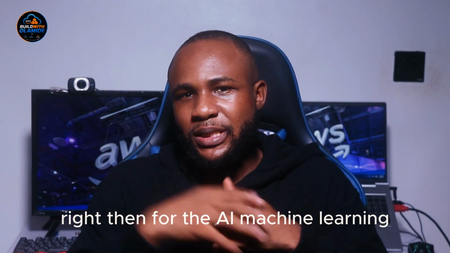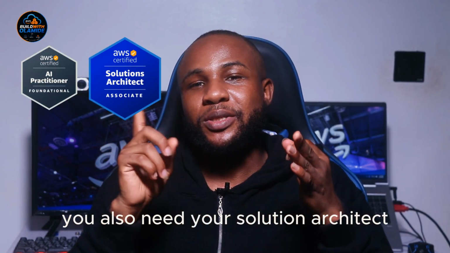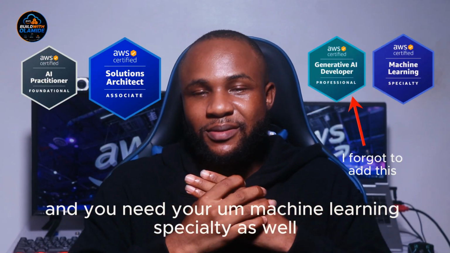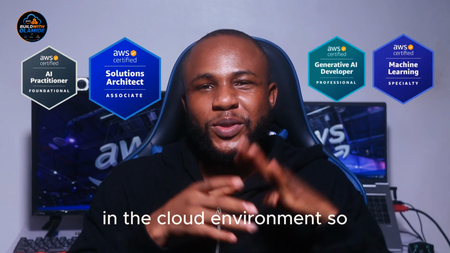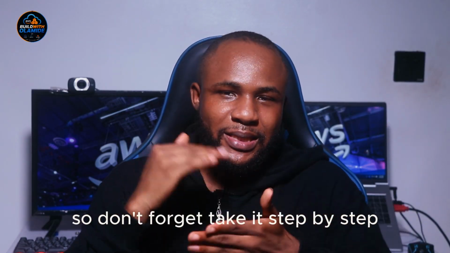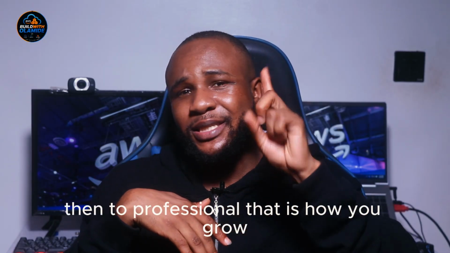Then for the AI and machine learning, you need the AI practitioner, which is the foundational. You need the machine learning associate. You also need your solution architect, and you need your machine learning specialty as well in the cloud environment. So these certifications are okay for you to go to the professional level. So don't forget, take it step by step from foundational to associate, then to professional. That is how you grow.